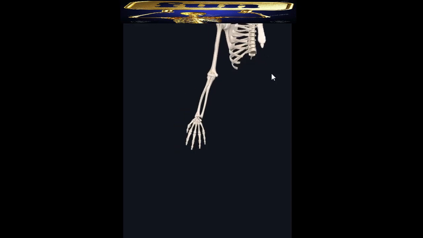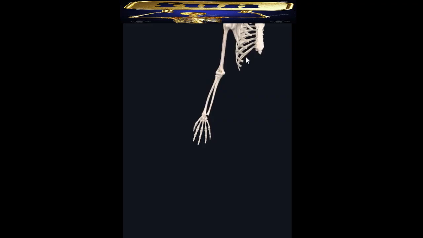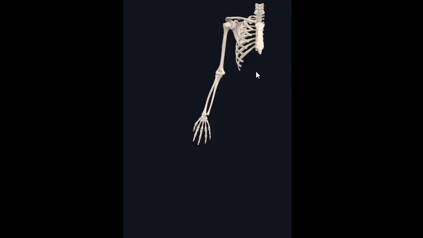So that's it for the most important bones of the upper limb. These bones have so many different attachments of muscles and origins of muscles and insertions of muscles that you guys will learn further on. So that's it. You now know all the major bones, or most of the major bones of your upper limb.